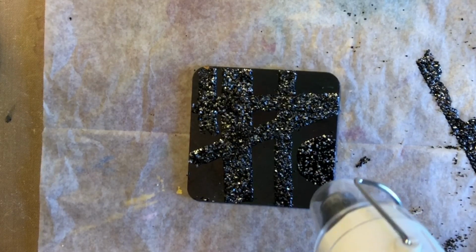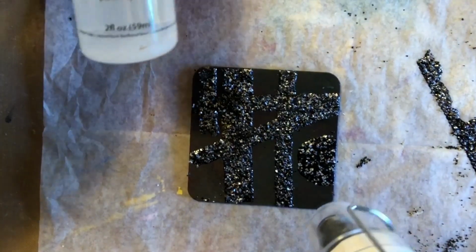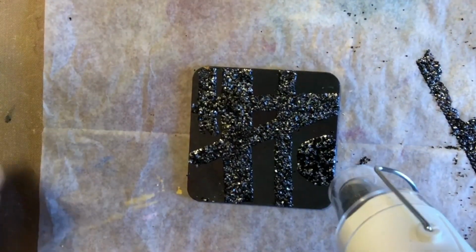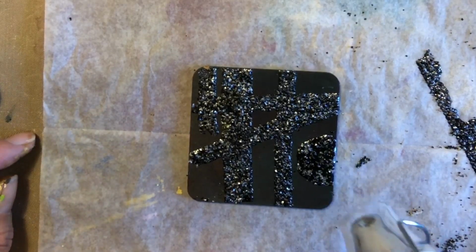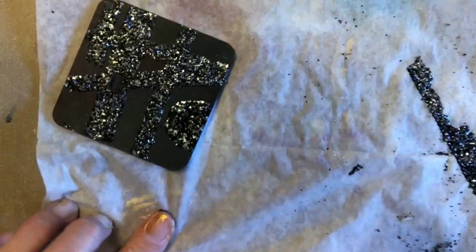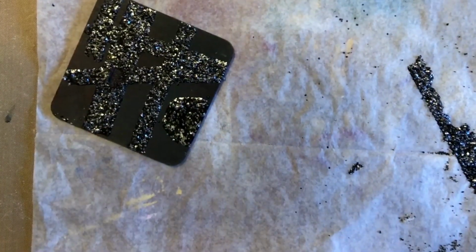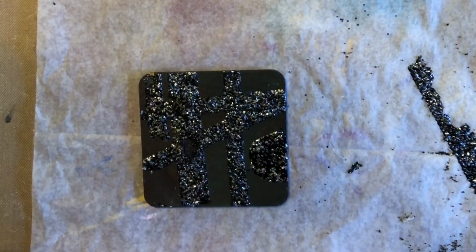Oh, well, it does work a lot better when you use actual embossing ink. Although I like that. Whoa, don't do that. I didn't think it would still be wet. What was I thinking? Oh my God.